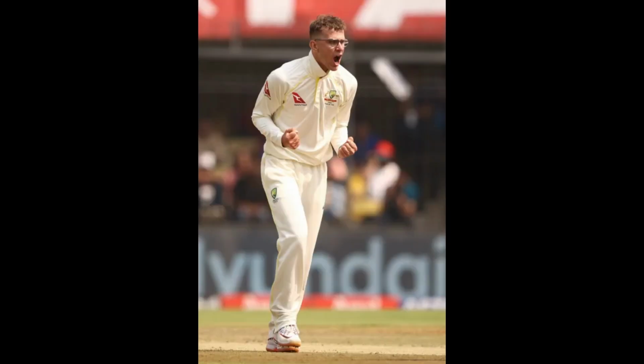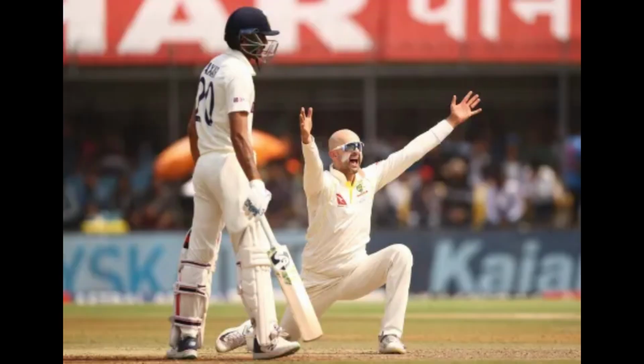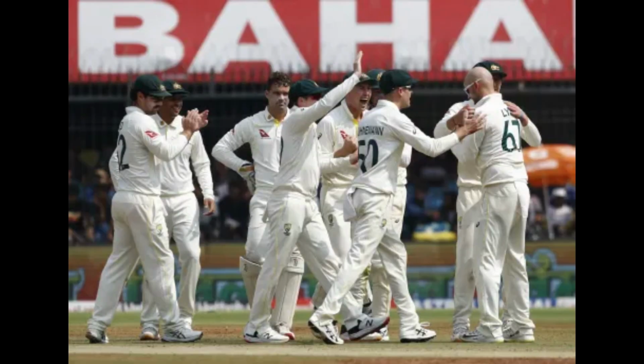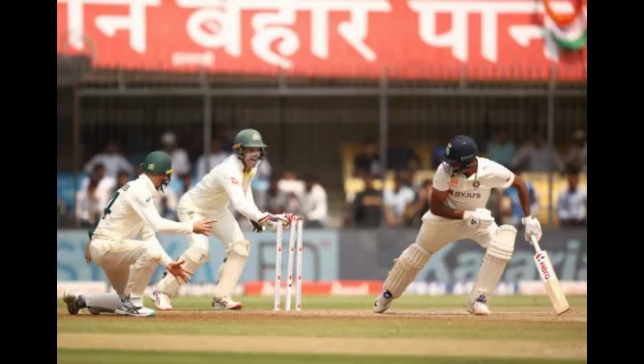Kohli thought he could play one of those forward lunge blocks, but the ball drifts a touch quicker than anticipated and stays really low to beat him on the inside edge. It spins just enough from off to be crashing into leg stump. Kohli knew he was in trouble and took his chance on the review.